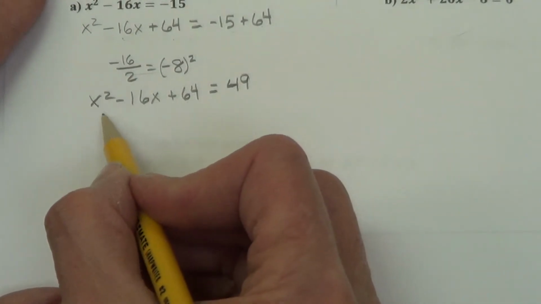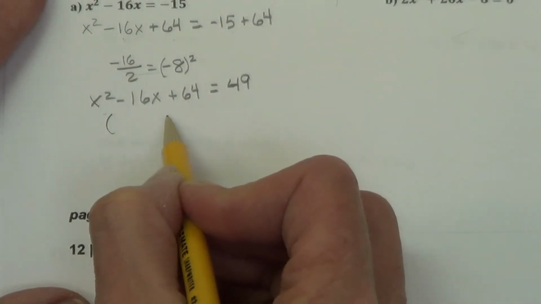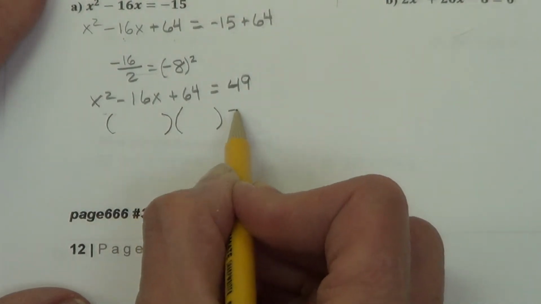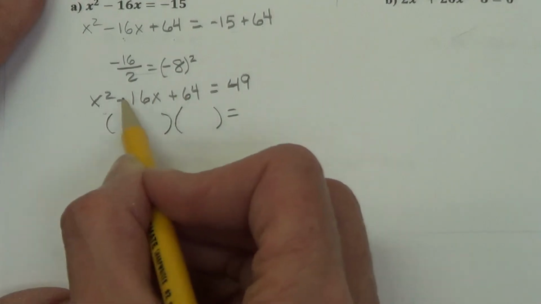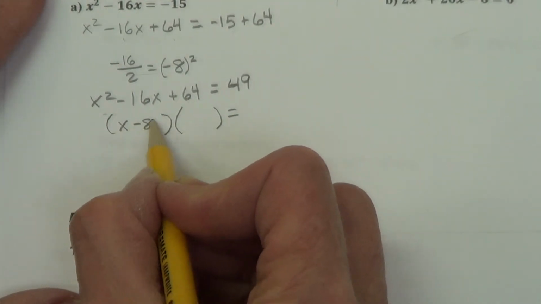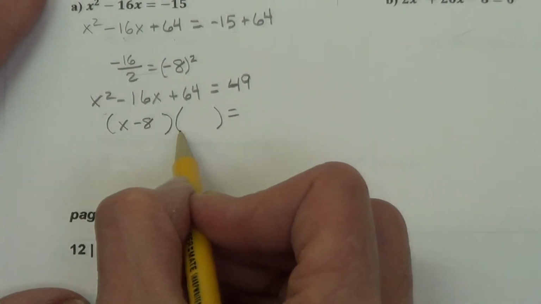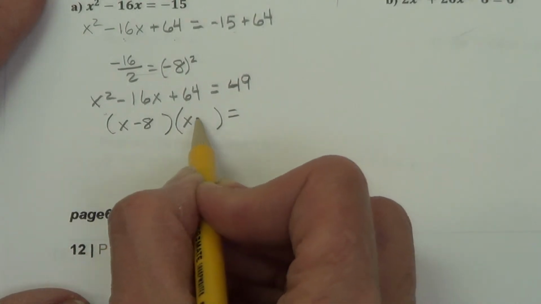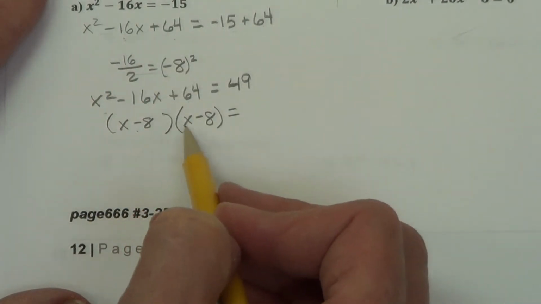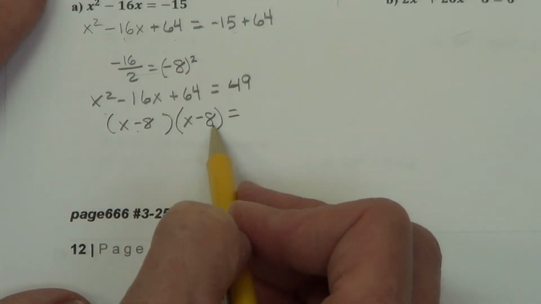So when we come down here to factor it, the two factors will be identical because we know that it's a perfect square. We know that it was x minus 8 on each side. If you think back to building that, it would be x minus 8 times x minus 8.